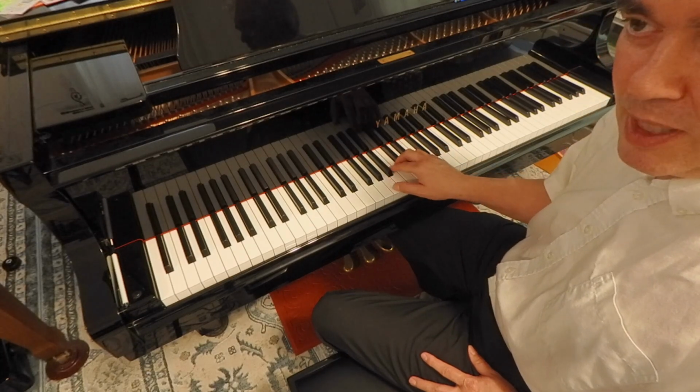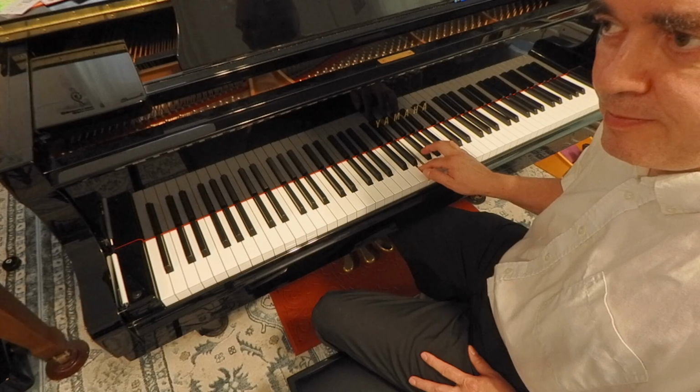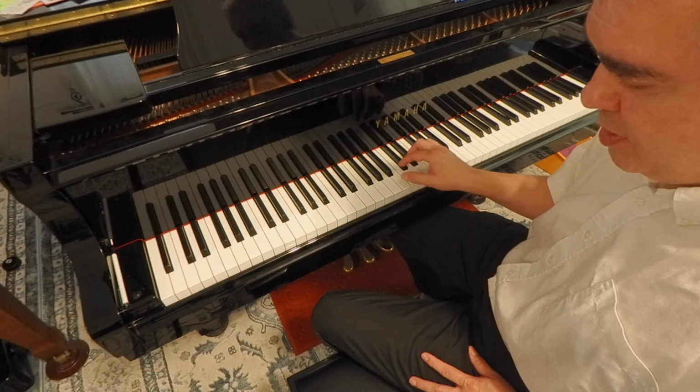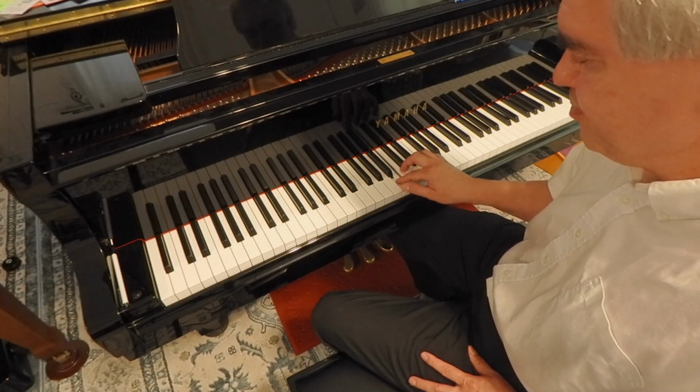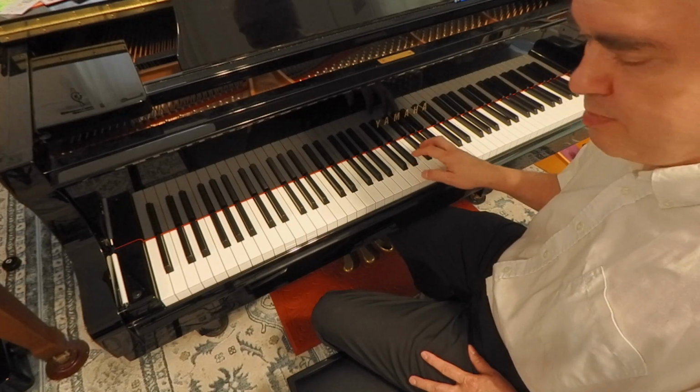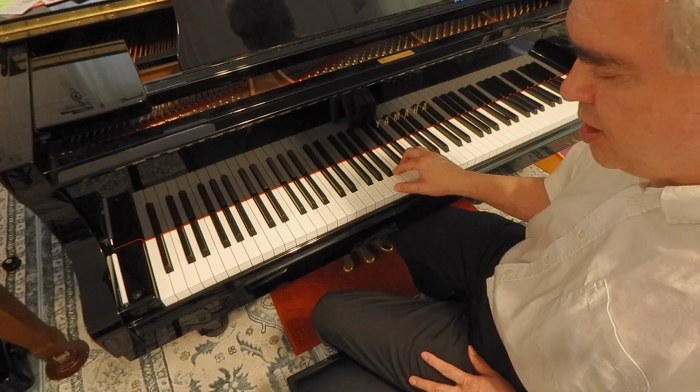Major, right, or minor. That was natural minor. Harmonic minor, and the last one is melodic minor.